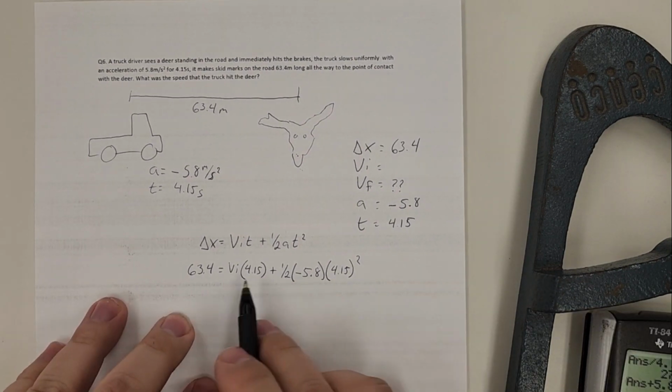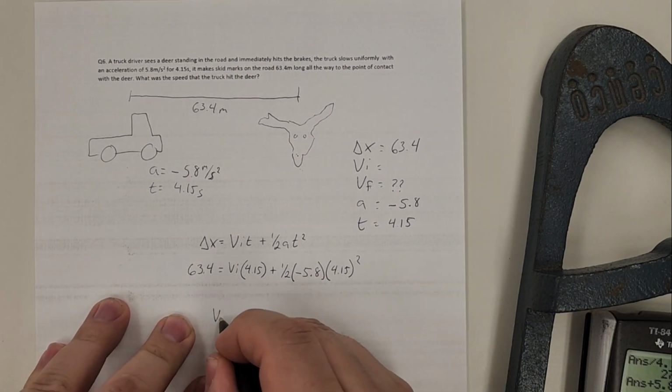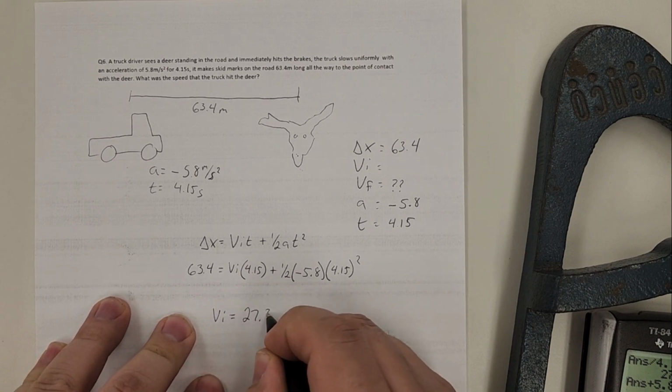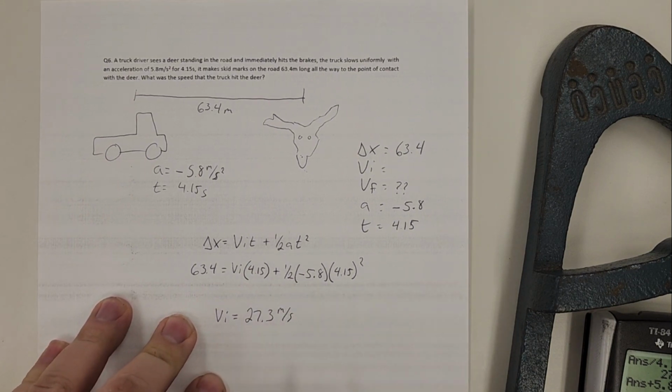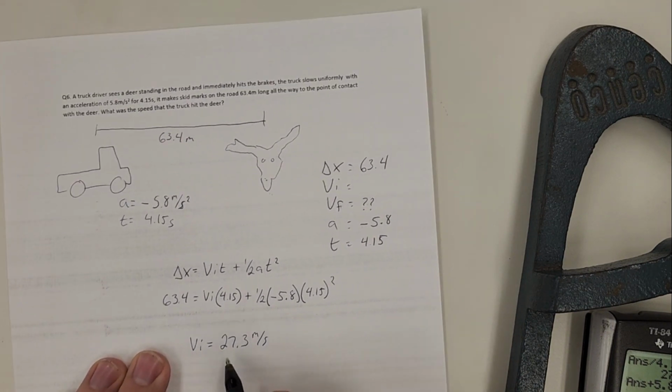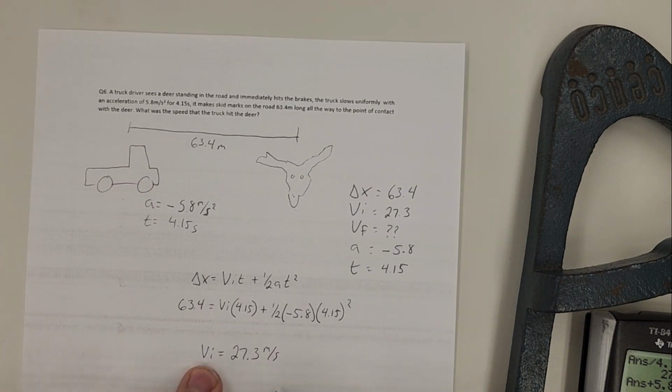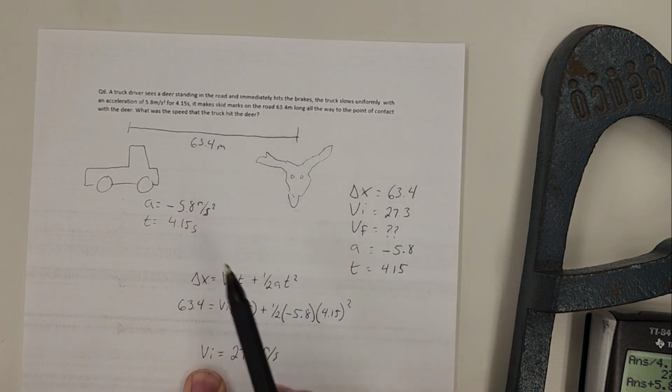Okay, so if you do this out correctly, you should get an initial velocity of 27.3 meters per second. Now that we have that, we can add it up here to our table, 27.3. And that's not our answer. That's just part way there because we have to figure out what the final velocity is.